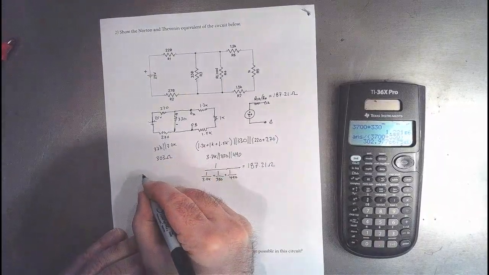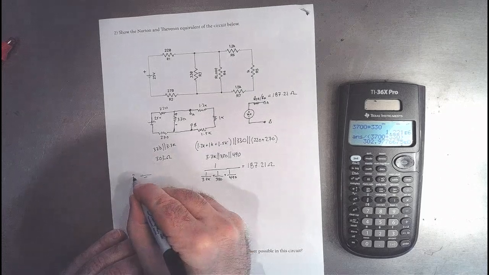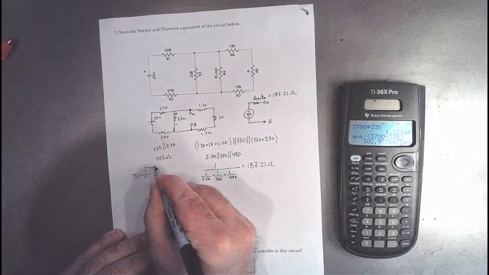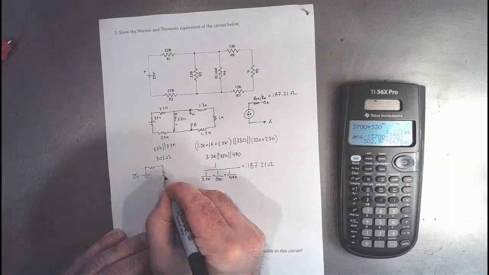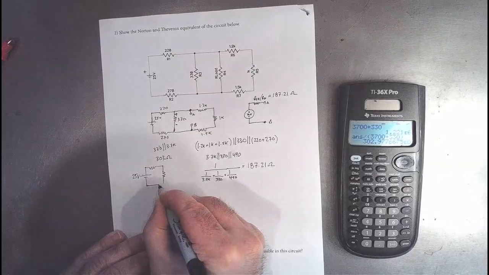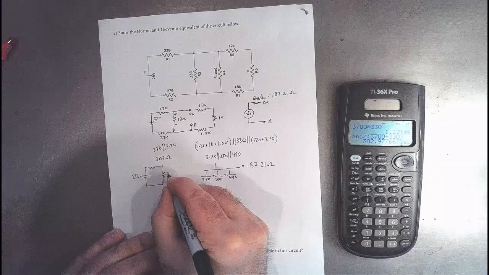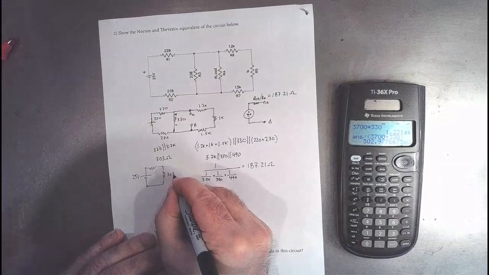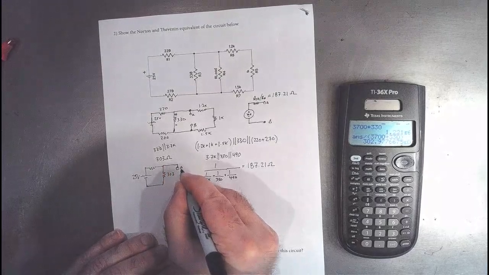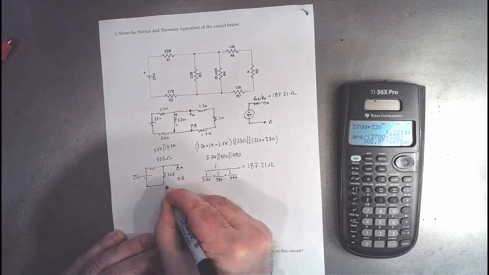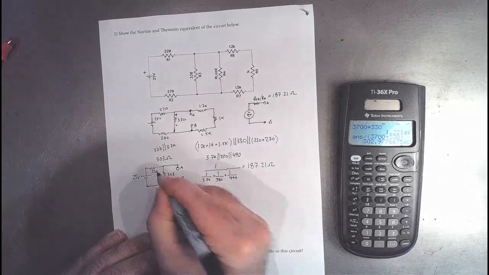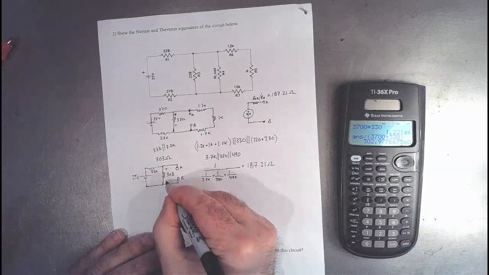So our circuit looks like this. 25 volts right here. 220. 303 right here. And here's A. Here's B right there. And this is 220.